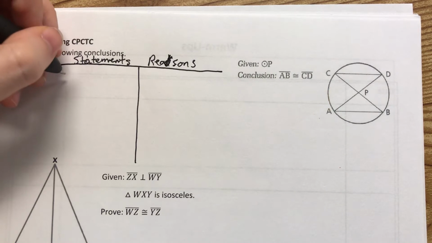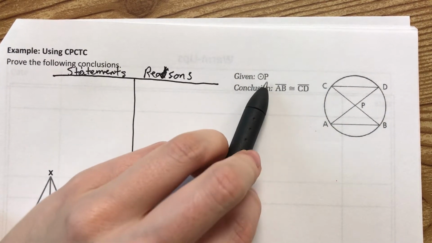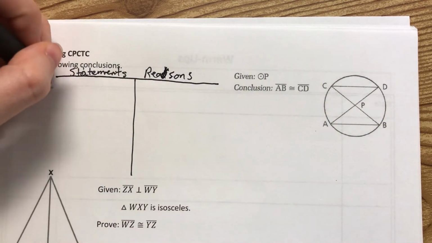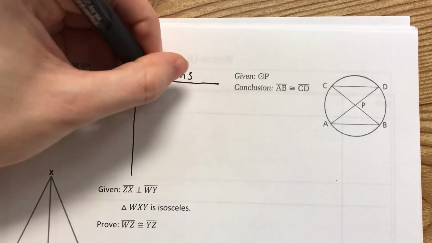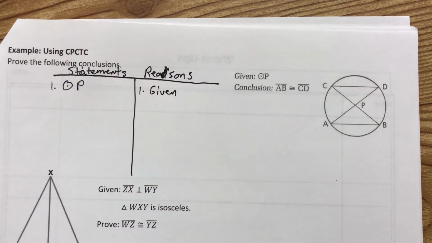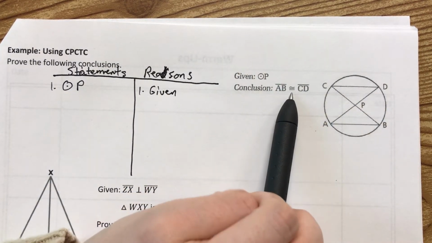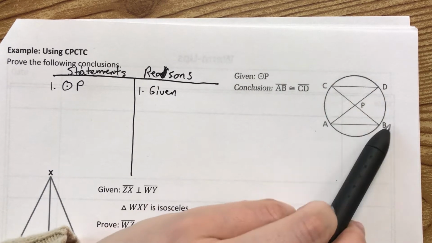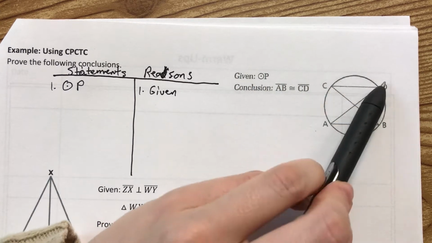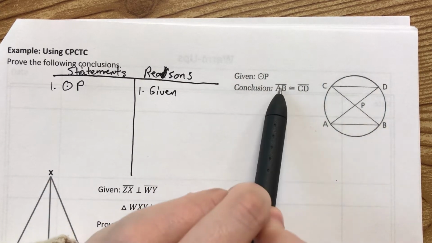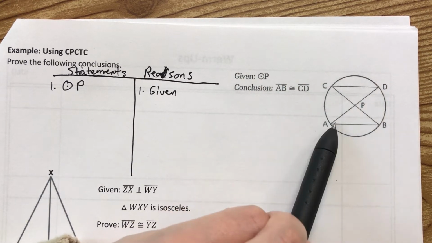So when we take a look at this, my first statement is going to be the given information. This symbol means circle with its center at P. So my statement is I have a circle with its center at P, and my reason is that is given to me. All right, then I say, well, how am I going to go about proving these two triangles congruent? Because my conclusion, it says prove that AB is congruent to CD. But with all the proofs that we do today, we're going to prove that the triangles are congruent first, and then use CPCTC to prove that the two pieces are congruent.